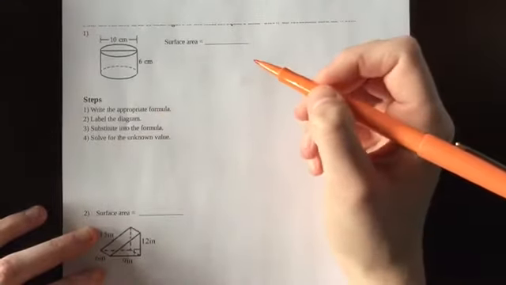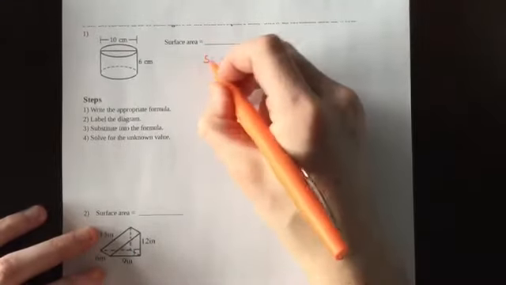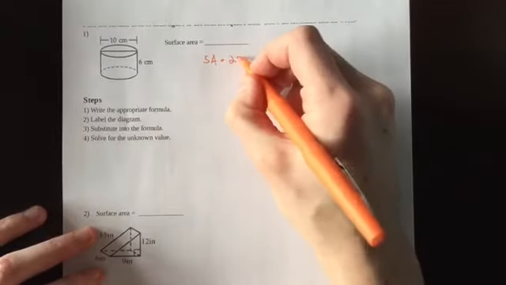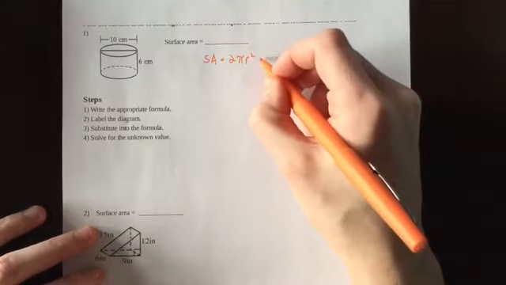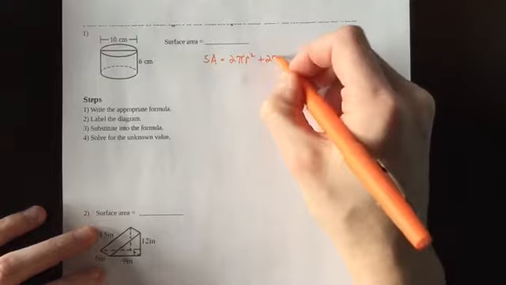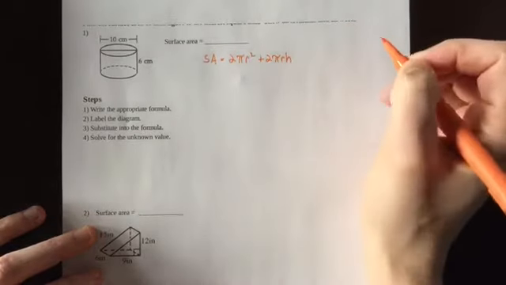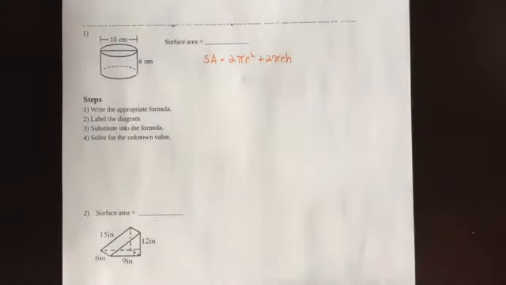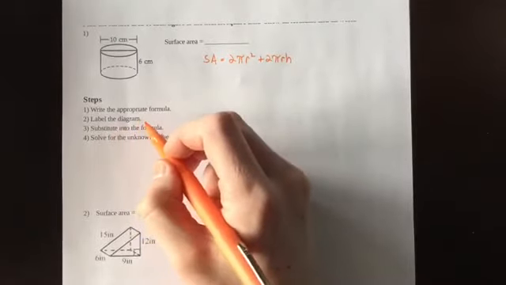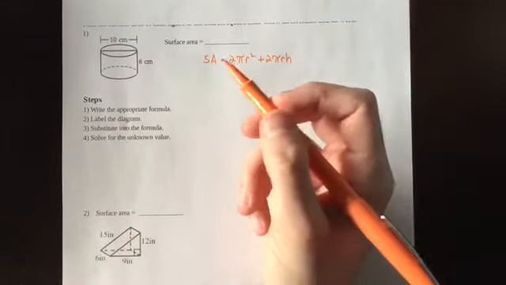Write the appropriate formula. It's a cylinder, so I'm going to write the surface area formula for a cylinder. Every time I use a formula, I'm writing it down. 2 pi r squared plus 2 pi r h, and we should be referencing our formula sheet. So when we label the diagram, we just want to identify what are these dimensions, what do they represent.